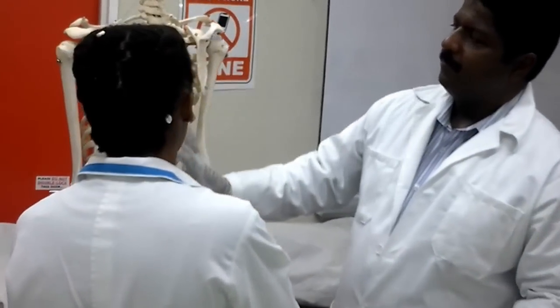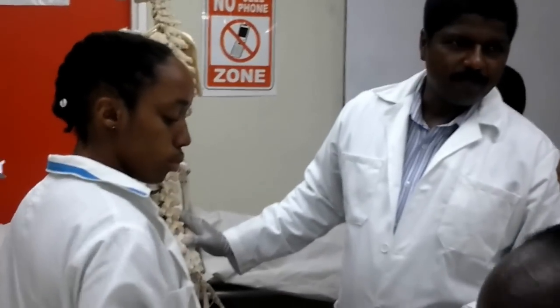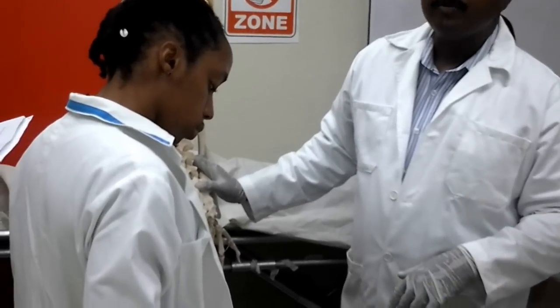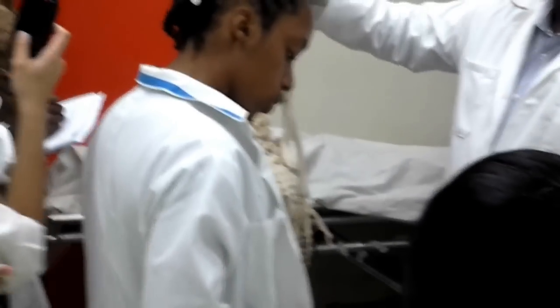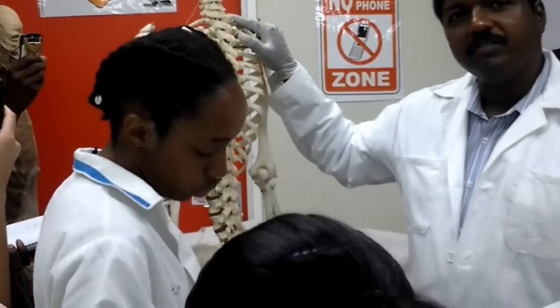So in the muscles of the back, you find 2 types of muscles. First, you find the superficial muscles, the most superficial, just under the skin. And then one more group is the deep muscles.